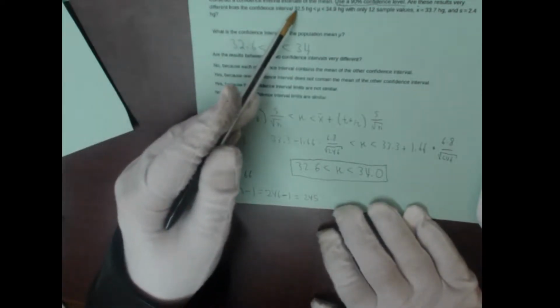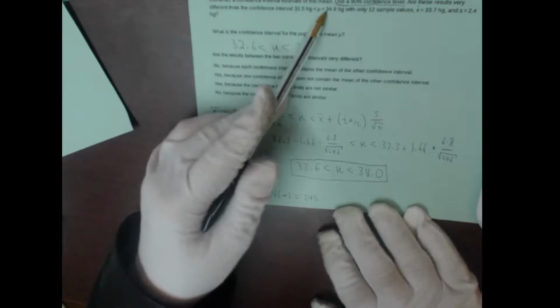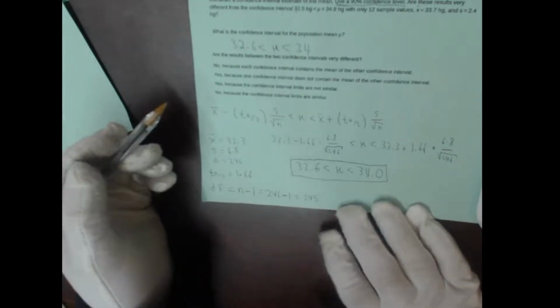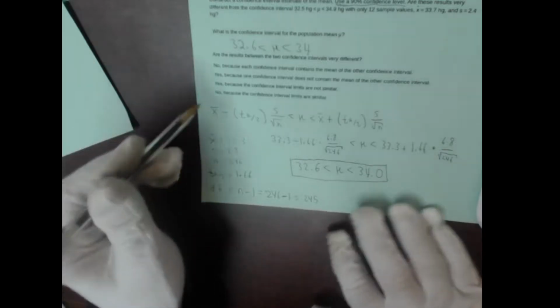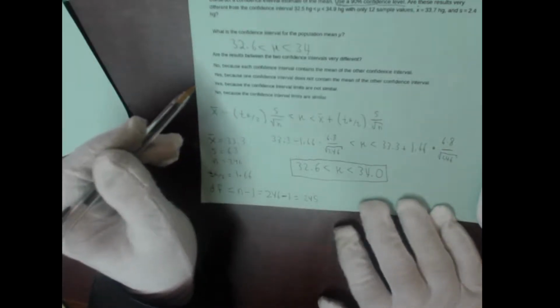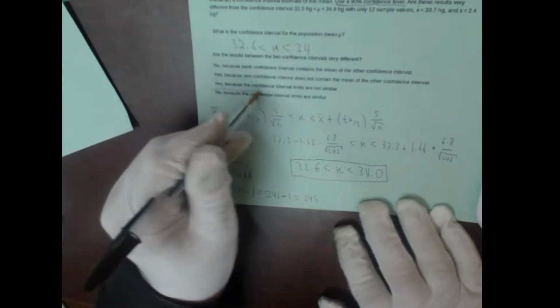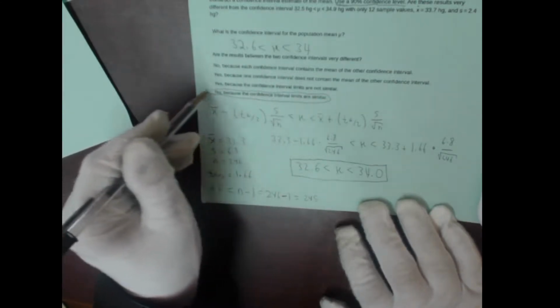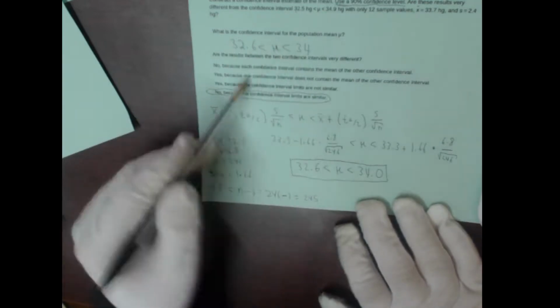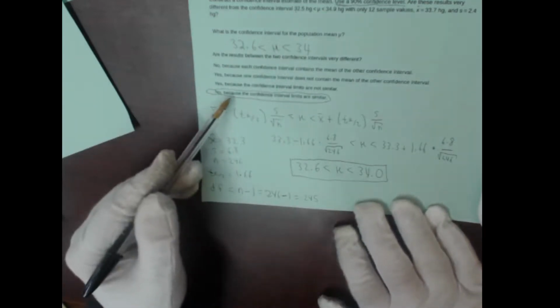32.6 is really close to 32.5. 34 is really close to 34.9. So, I mean, this is kind of a judgment call, but I would say that they're pretty similar. The results are not very different because the confidence interval limits are very similar. I mean, that's kind of a subjective question. I care much more about did you get the right answer up here than if you answer this one correctly.